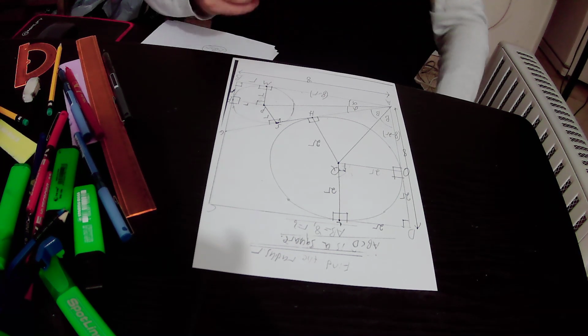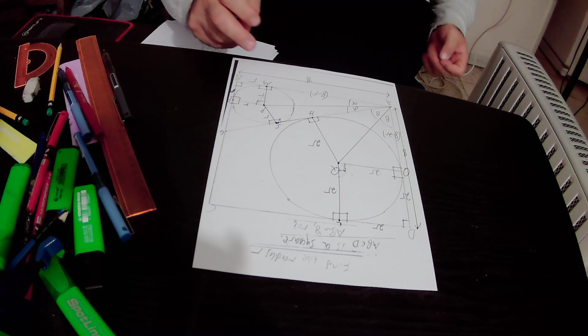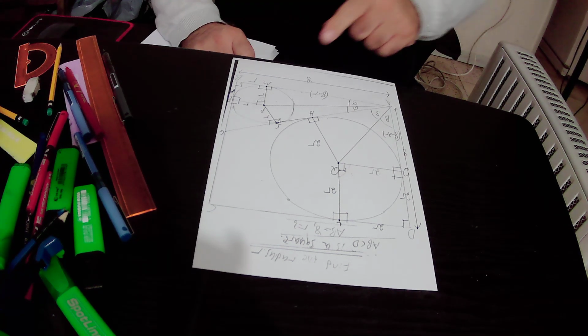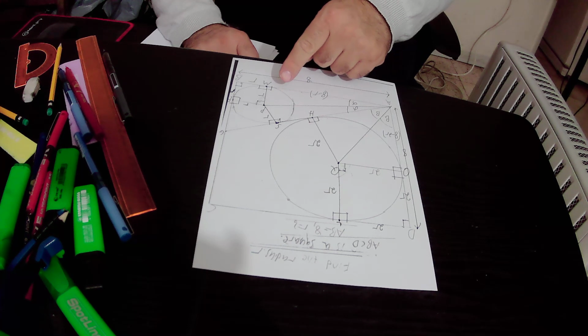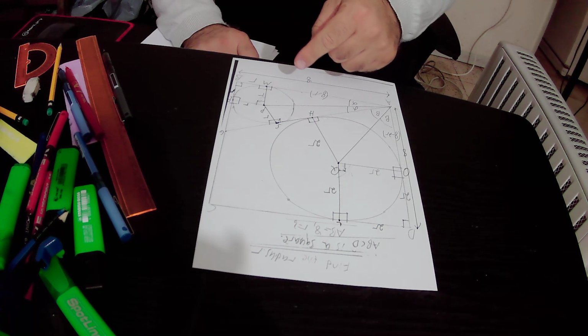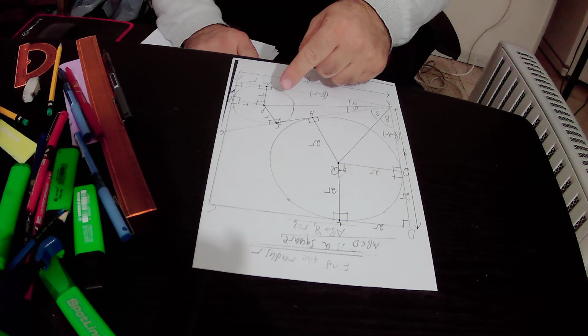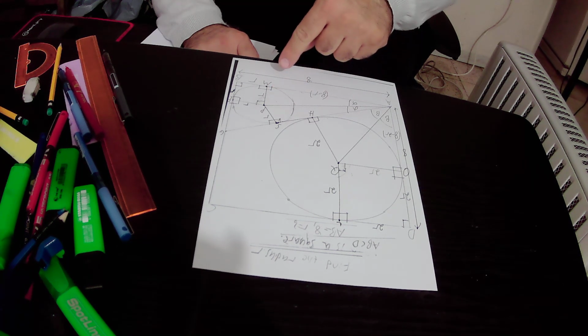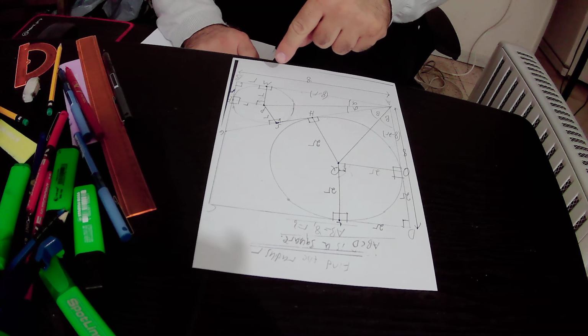Point M is the point of tangency of tangent AB, and PM is the radius of this small circle, because line segment PM starts from the center of this small circle and ends at point M, a point on the circle itself.